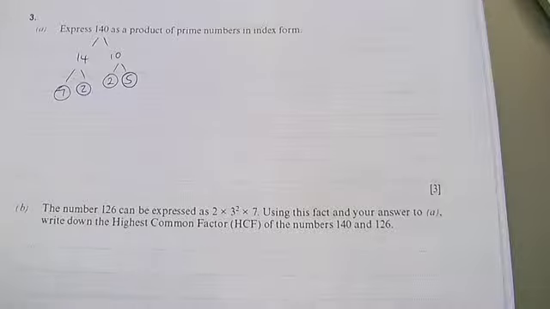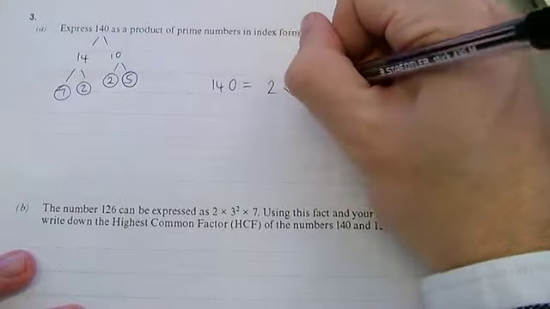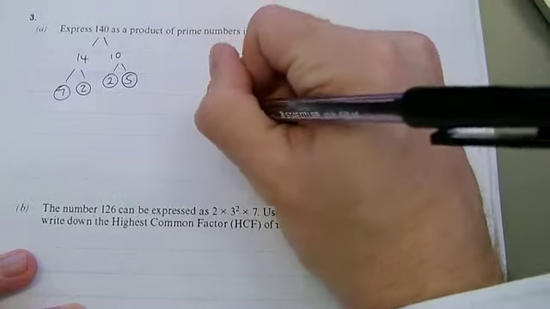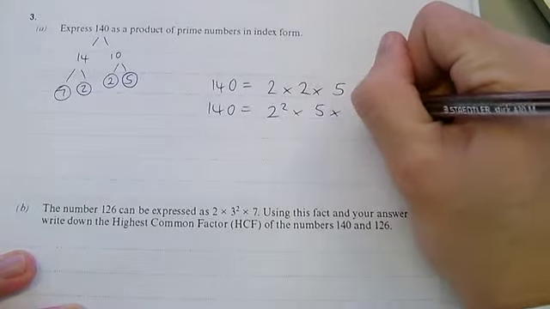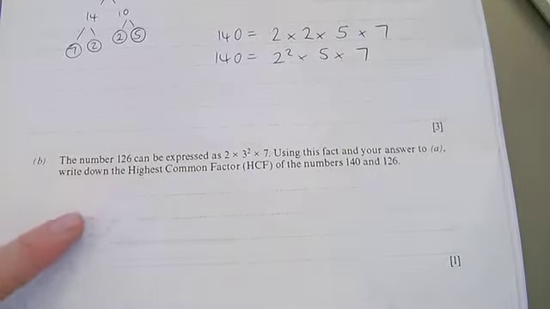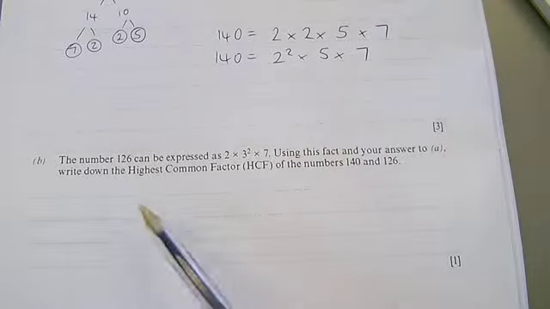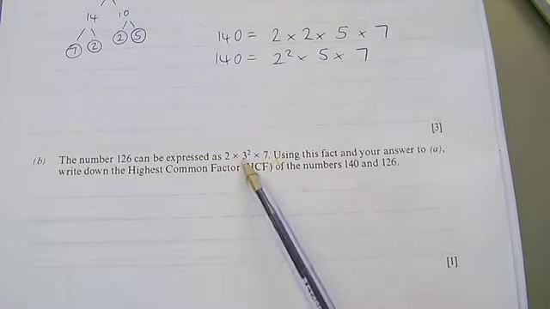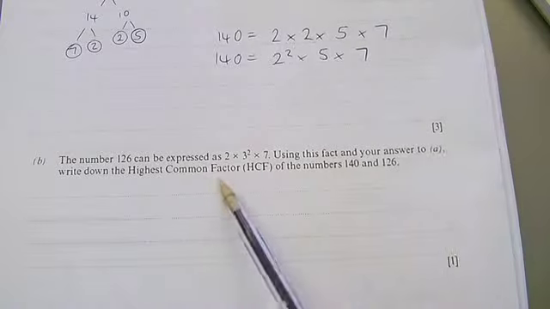Yeah. So 140. Now, when you write it out, you should write it as a list first. You shouldn't go straight to this one here. You should write both of these, and there's a reason why you do it. Because 3 marks, yeah, I'm not just going to give it away. It says here the number 126 can be expressed as 2 times 3 times 3, or 3 squared times 7. Using this fact and your answer to part A, find the highest common factor. You were all very, very good at this actually, because I didn't give you a hint at all. This was coming up in your most recent mock, and lots of you got this mark. I was very pleased.